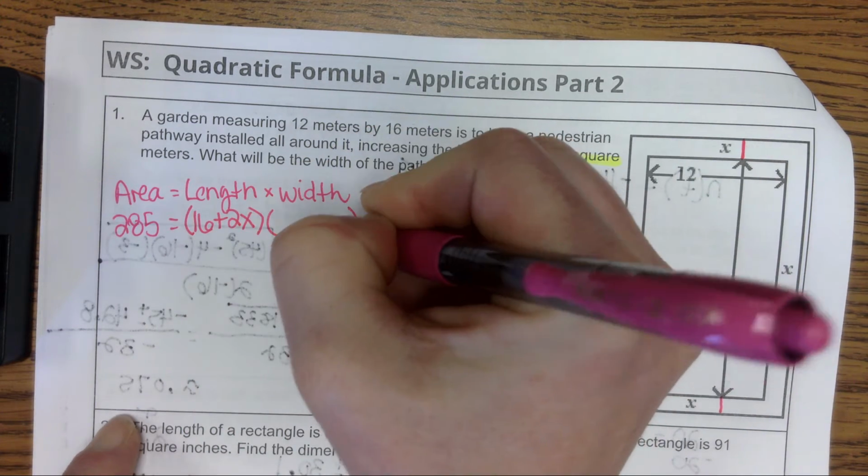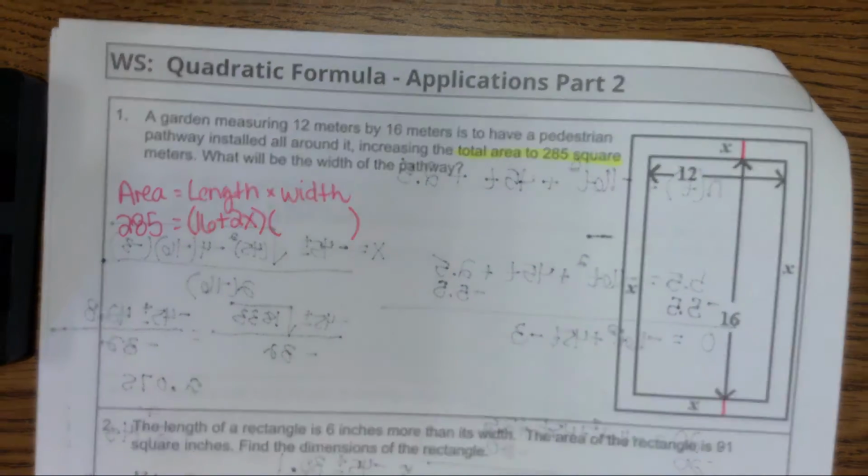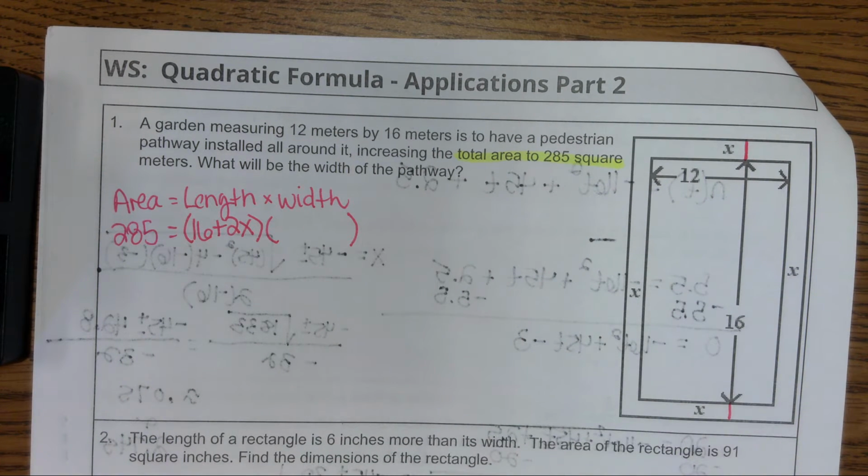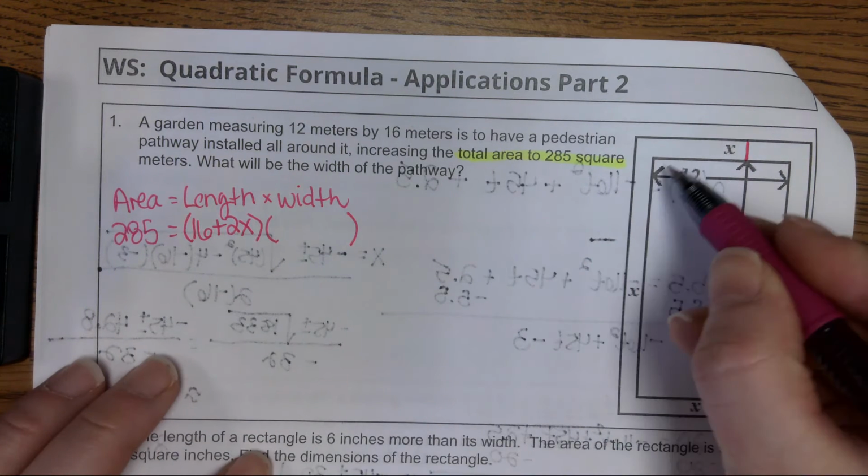In the same way, can you write an expression for the width? Can you tell me what you think I would write for the width? You can raise your hand, please. 12 plus 2x.